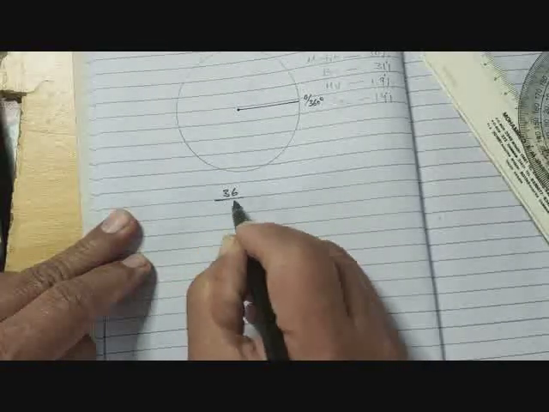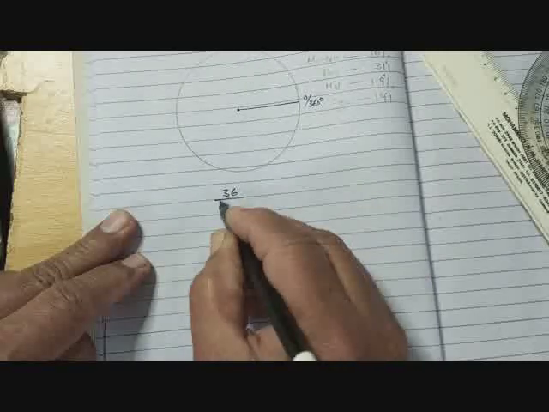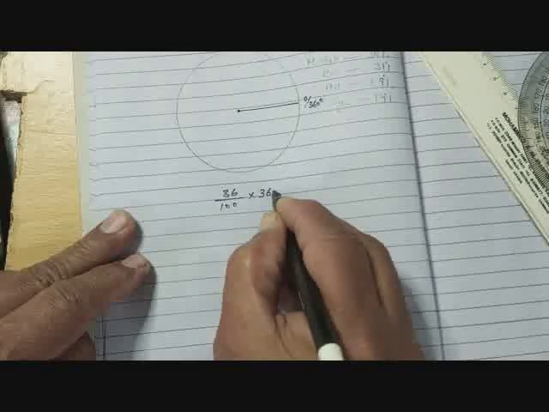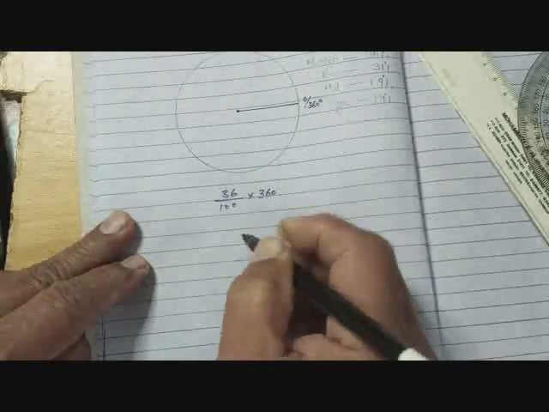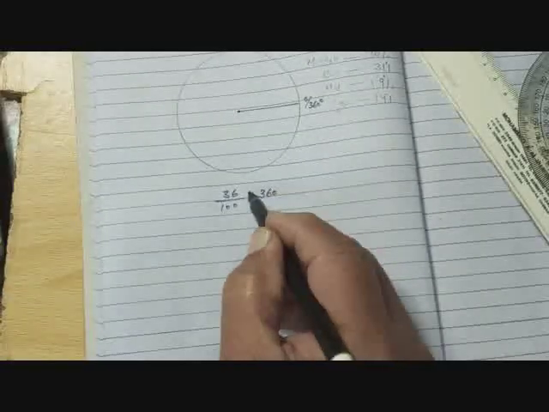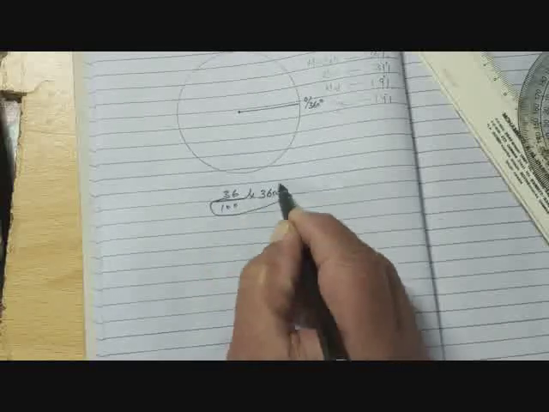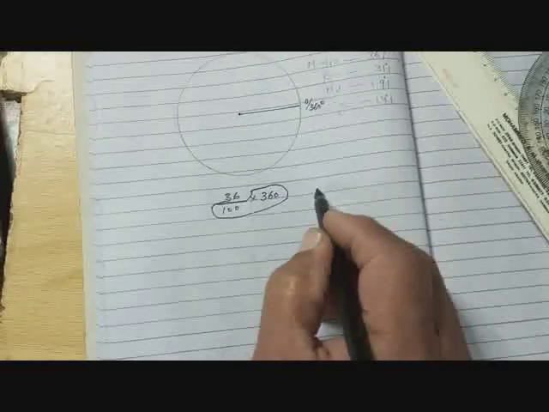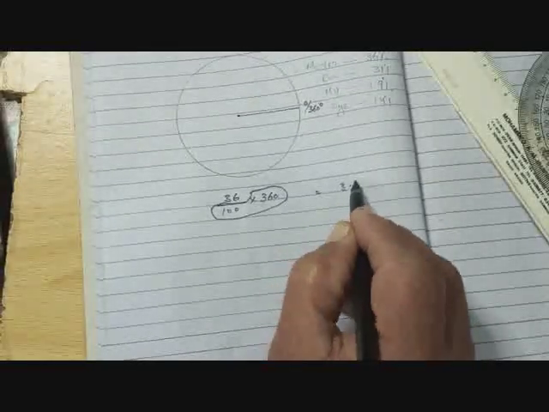36% in angle. So percent means, as you know, 36 per 100 multiplied with 360. So it is very simple. Now this part will remain the same. Let it be, that is equal to 3.6.